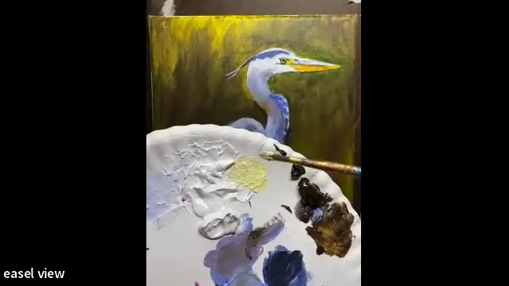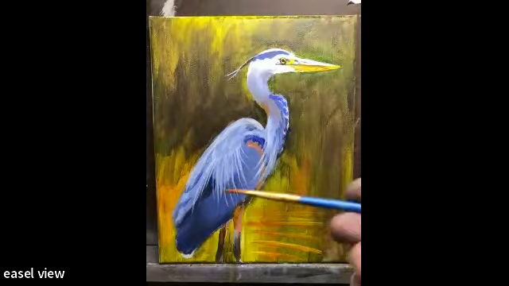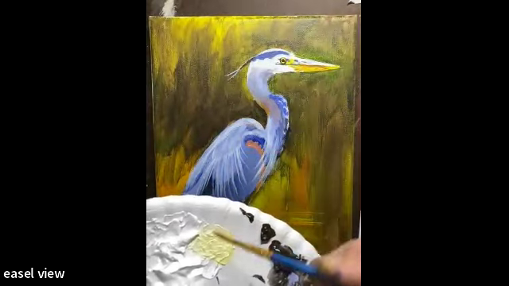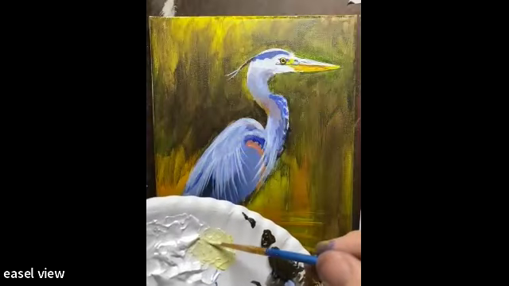Now I purposely mixed it with another brush so I didn't gum up my liner brush. And I'm going to use the liner brush for the limning because I can get a really thin line with it. I dip it in the solvent first and then get the paint just on the tip.